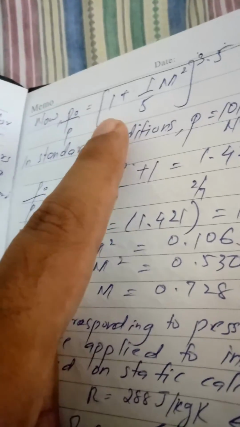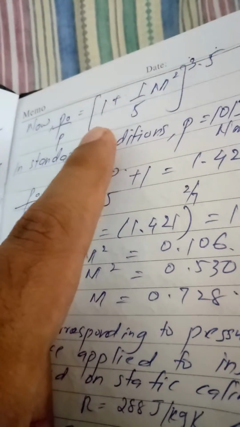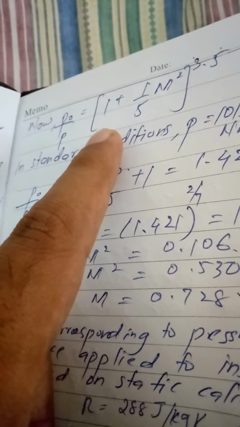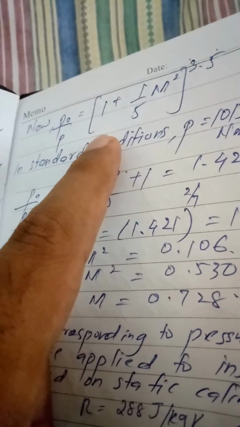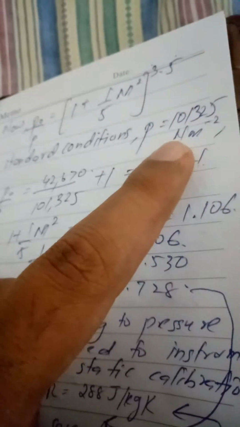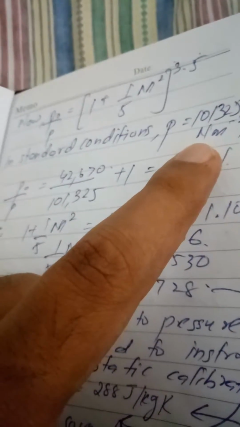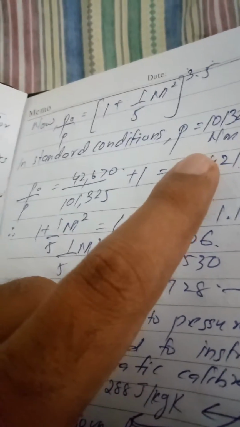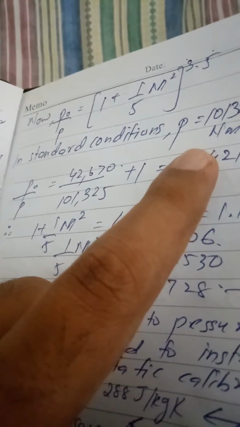We use that relationship and came across that equation, which can be solved if you are interested, we can solve it. But this equation is due to the incompressibility assumption and the standard conditions. Obviously the pressure P is 101,325 Newtons per meter squared in standard conditions. We are using this numerical under the assumption of standard conditions, the international standard atmosphere. So that is how we're going to calculate it.